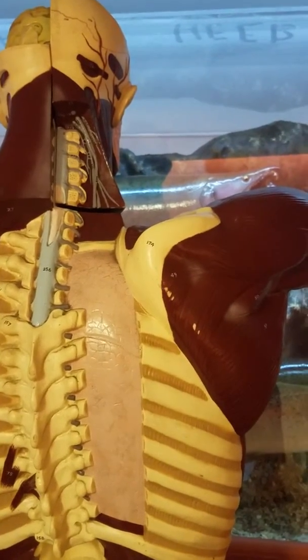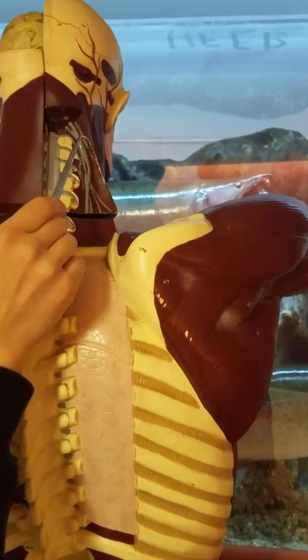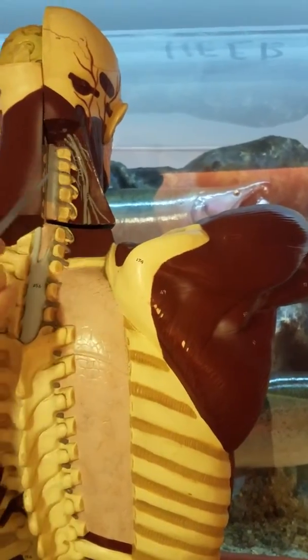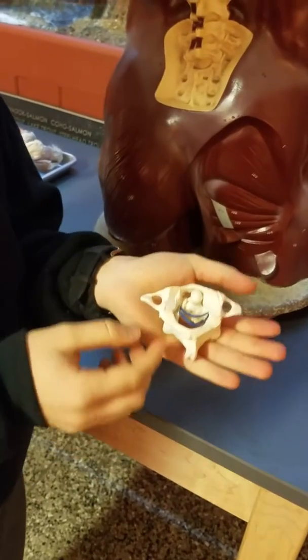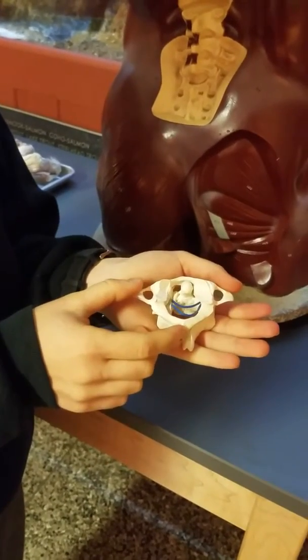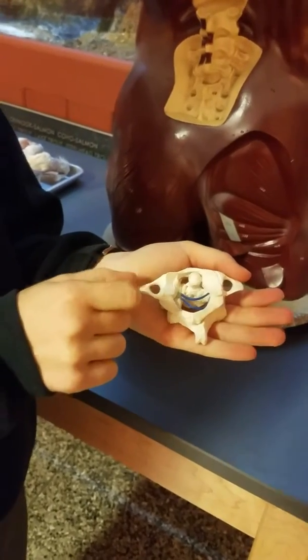The atlantoaxial joint is innervated by the spinal accessory nerve and spinal nerves C1 and C2 within the cervical nerve plexus. The ligament associated with the atlantoaxial joint is the transverse ligament, which maintains the articulation.